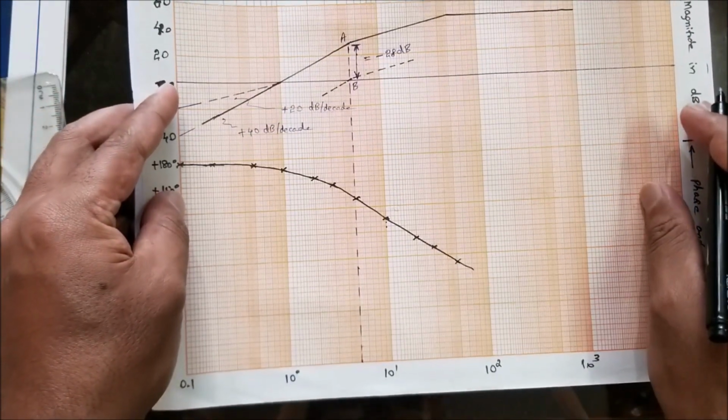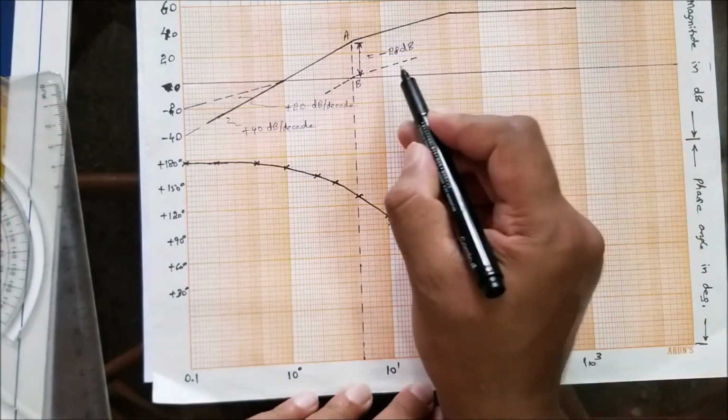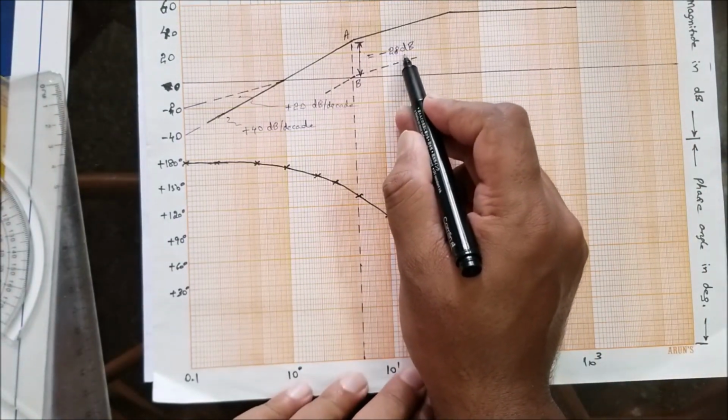Now we found out that the shift required is minus 28 decibels.